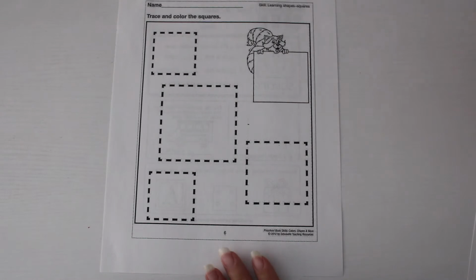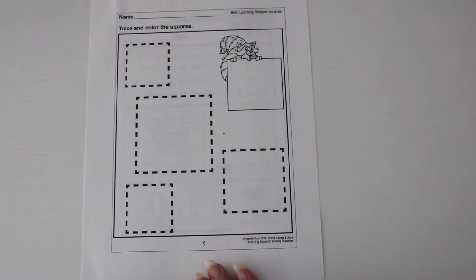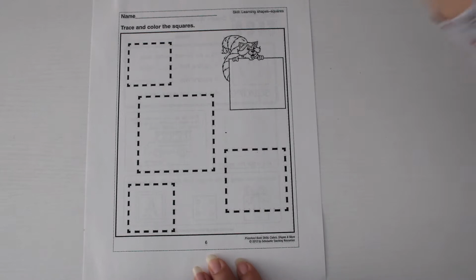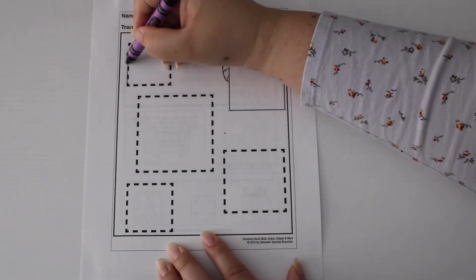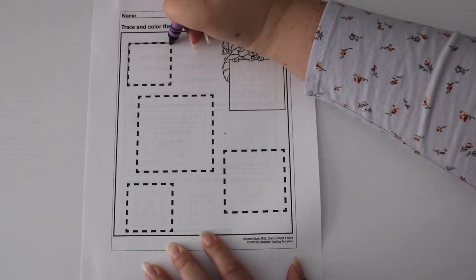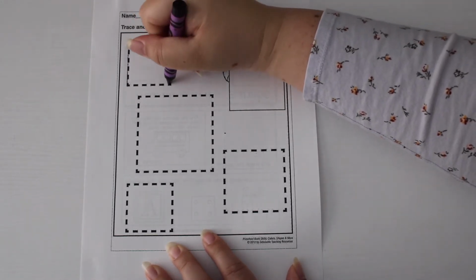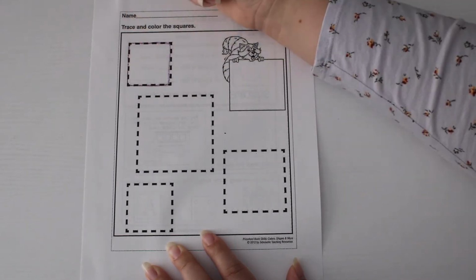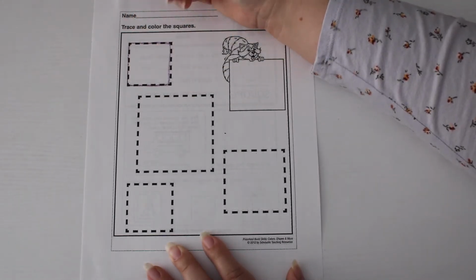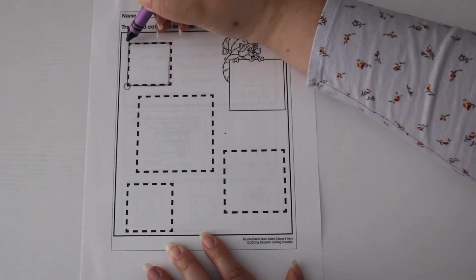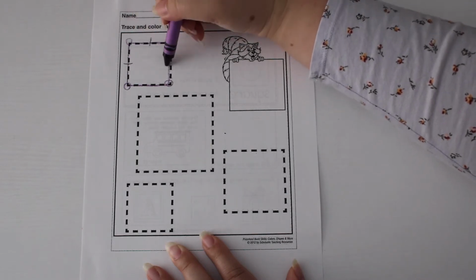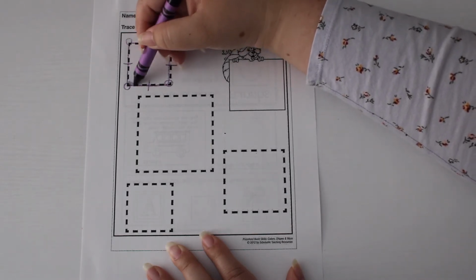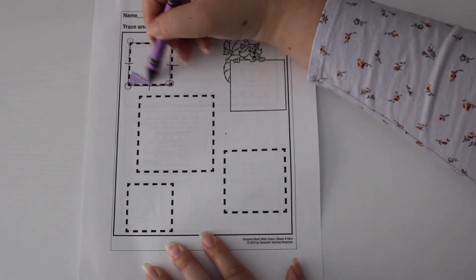For this one, it's trace and color the square. So same thing we did before. We're going to trace it. Start here. We're going to go up to the side. Just take your time. And then ta-da! It's a square. So a square has 4 corners: 1, 2, 3, 4, and 4 sides: 1, 2, 3, 4. And then we're going to just color it in nicely.